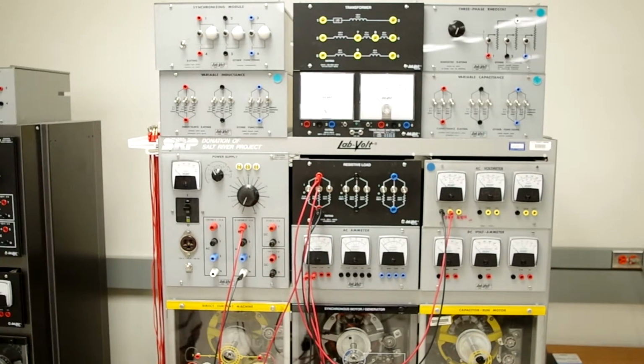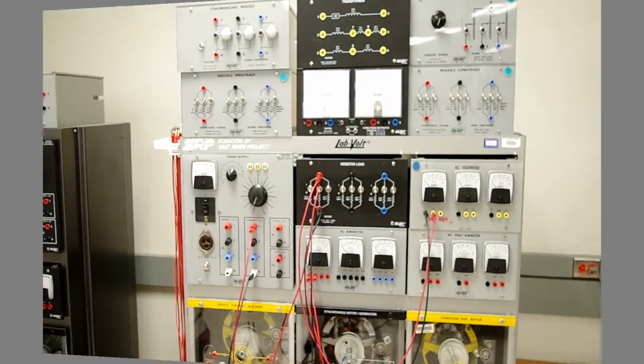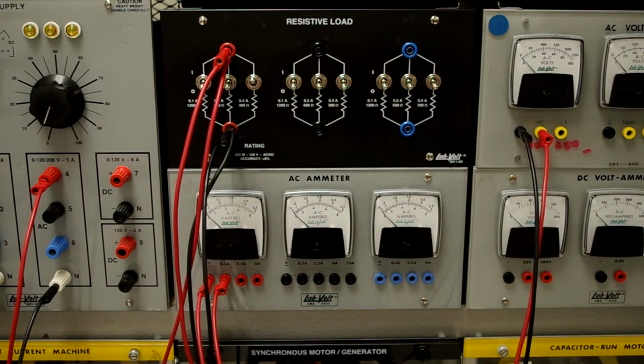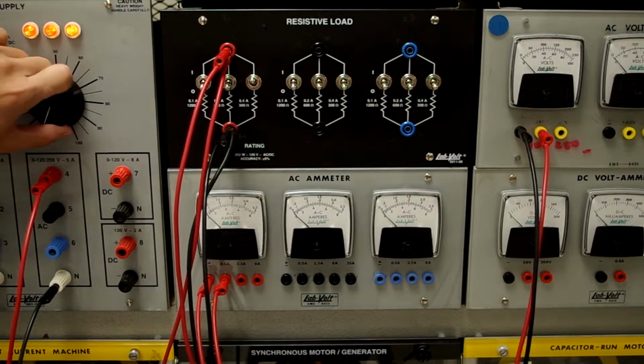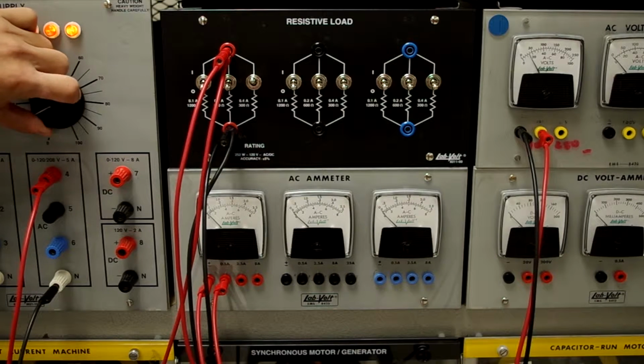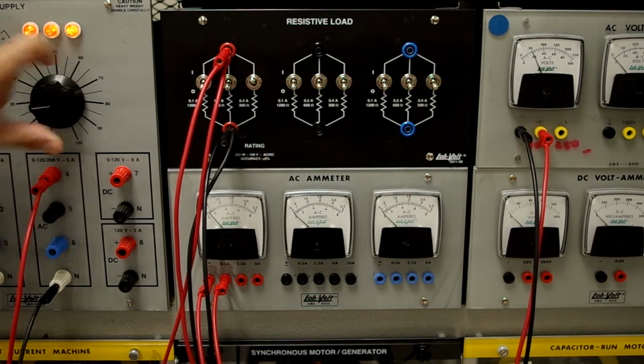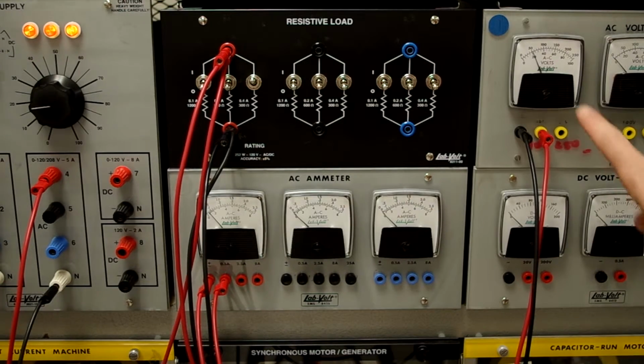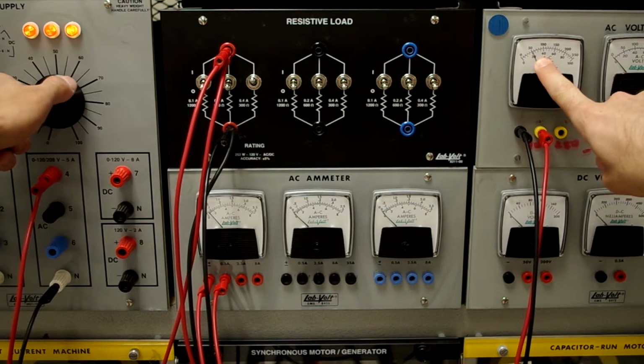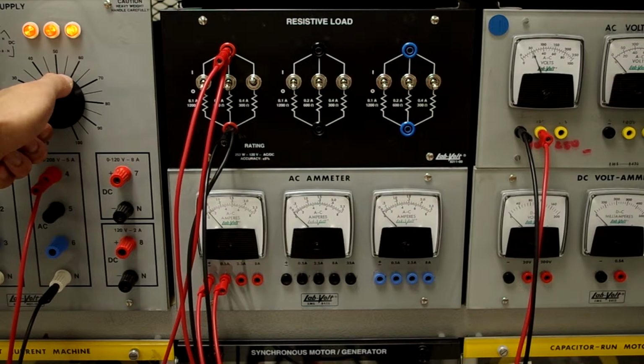Now all of the connections have been properly made. Now we're ready to energize our circuit. We're going to turn on the power supply and adjust for 20 volts across the resistive load. We'll check the voltmeter on the right-hand side of the screen to ensure that we have 20 volts. Now we can see we do indeed have exactly 20 volts on the power supply.